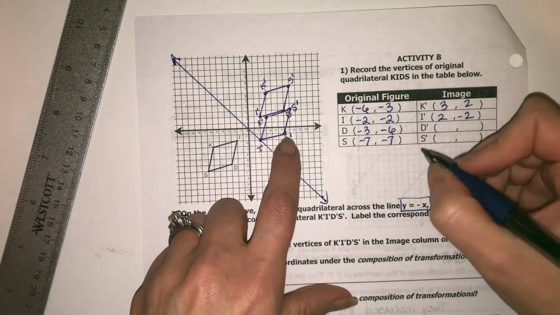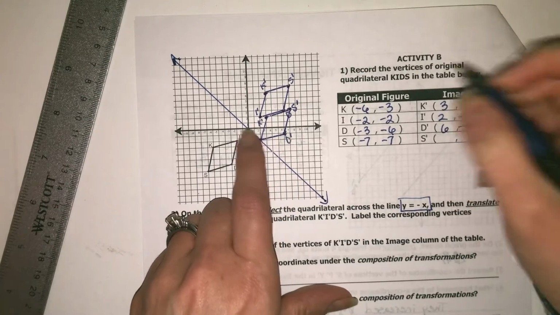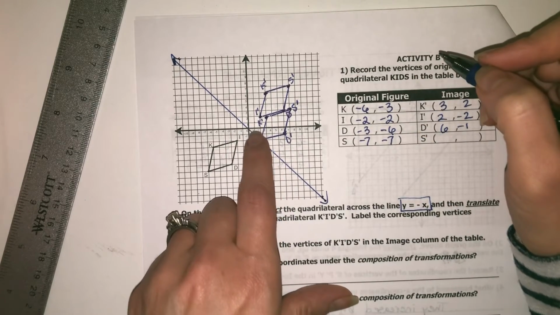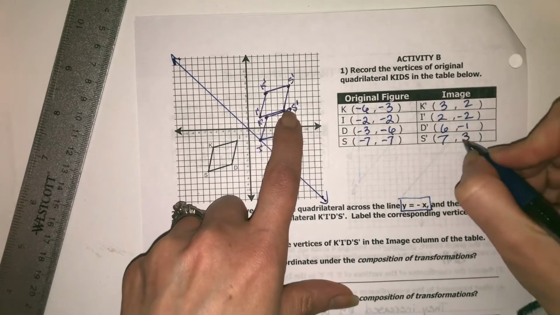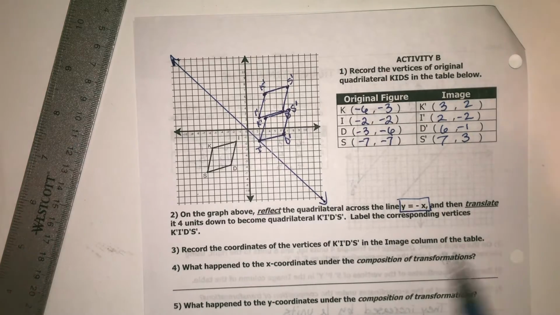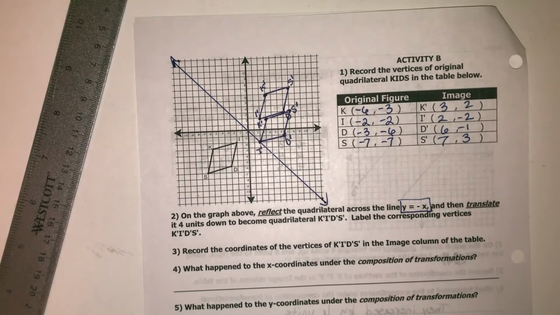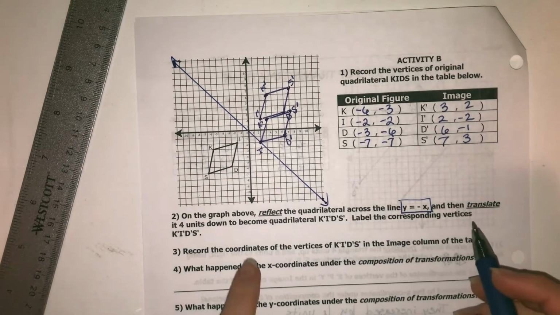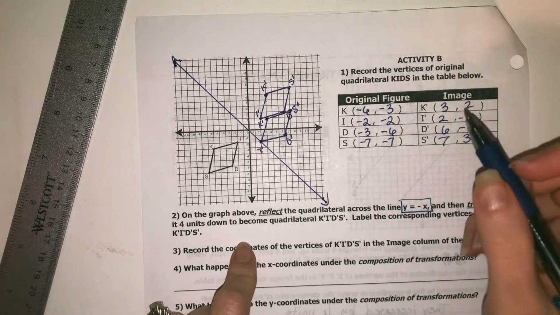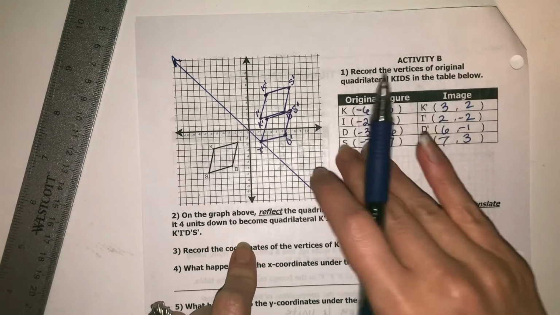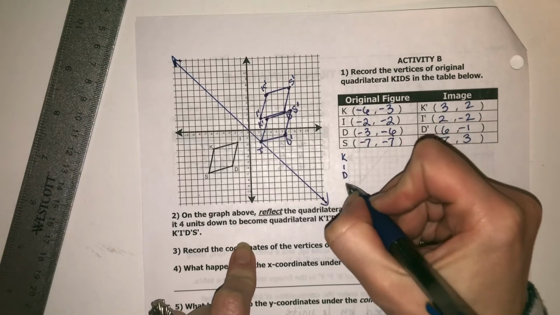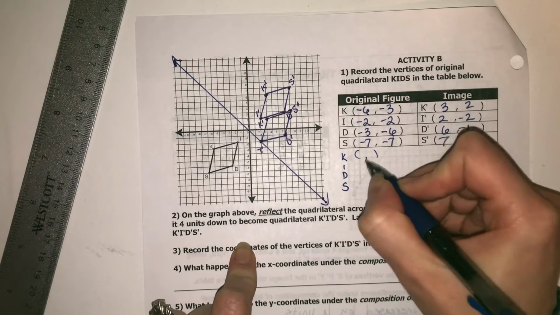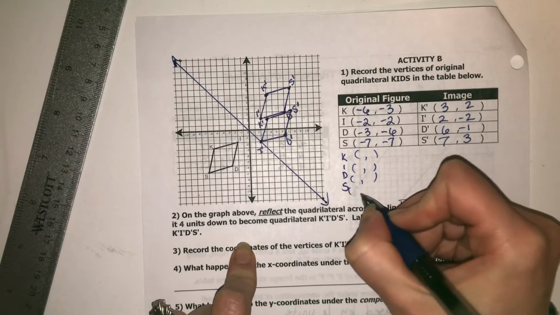D prime is at 6, negative 1. And S prime is at 7, 1, 2, 3. Okay. So they want us to talk about what happened to the x coordinates under the composition of transformations. This is a little bit challenging to do, to go from the original to the one that has 2 transformations. So I strongly recommend that to figure this out, you record the middle step as well.